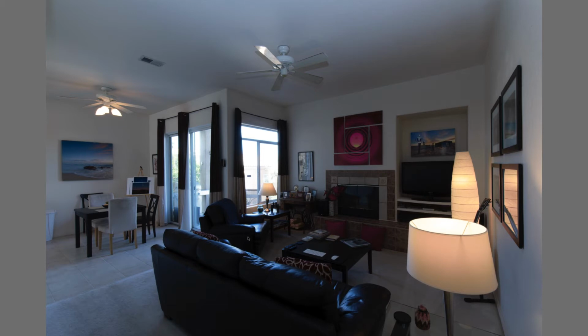The equipment I'm using is a Canon 5D Mark IV and a Canon 16 to 35 f/4 lens. You need something in those focal lengths to shoot rooms. If you're using APS-C, you probably need down to a 10 millimeter lens to capture a room at all.